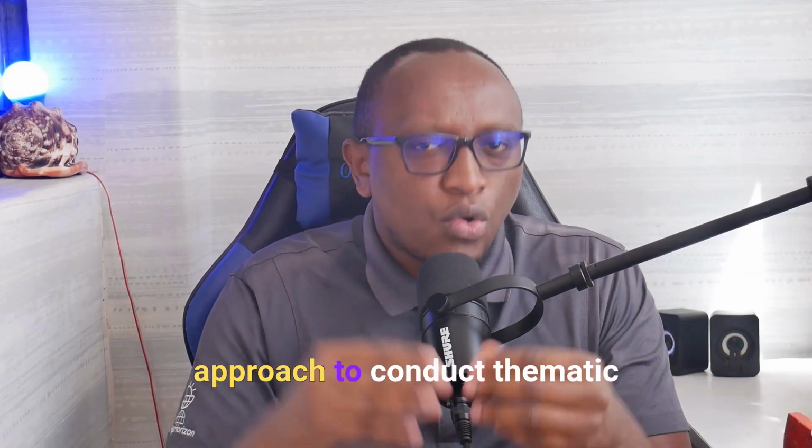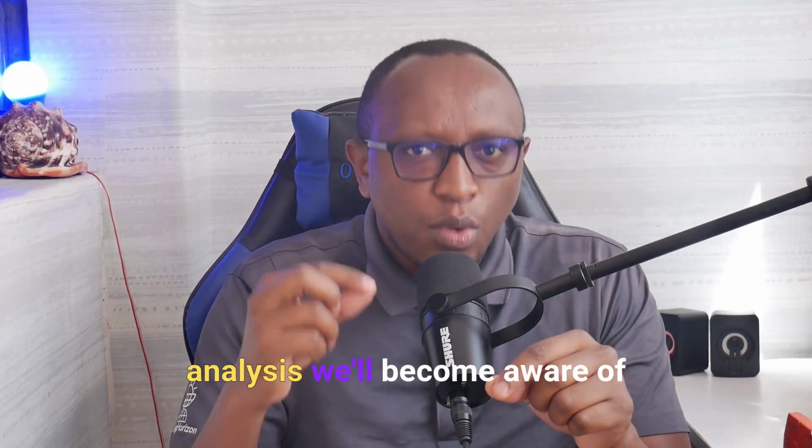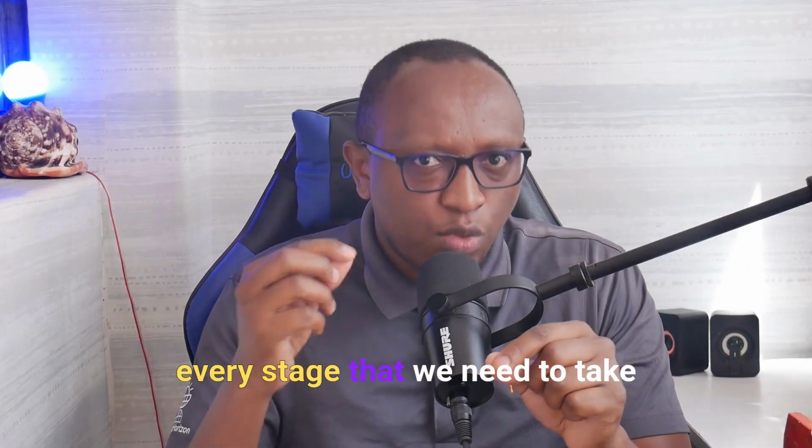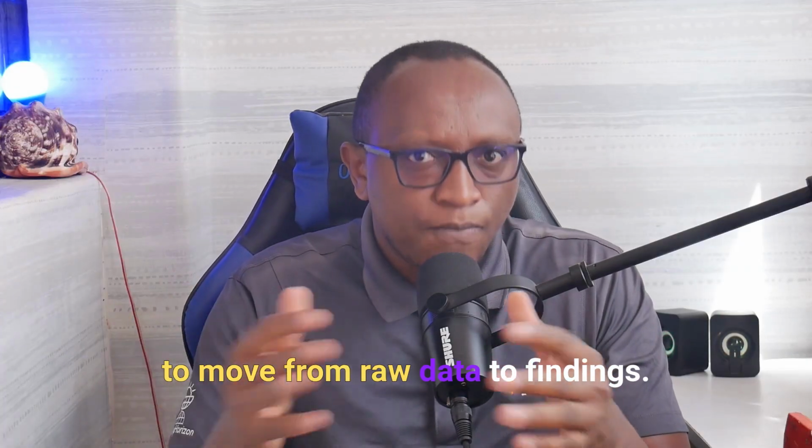Now, it's important to follow a framework when conducting thematic analysis because a framework ensures that we never get overwhelmed when analyzing qualitative data, which can be tedious. For example, when using the Braun and Clarke approach to conduct thematic analysis, we will become aware of every stage that we need to take to move from raw data to findings.